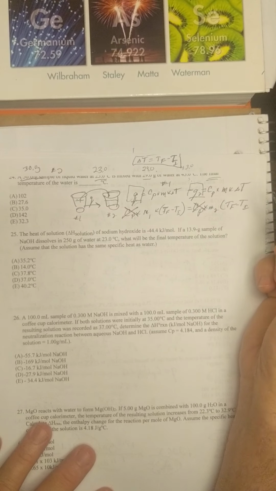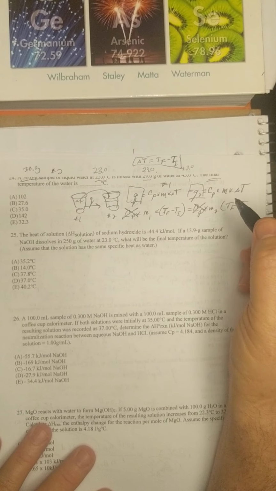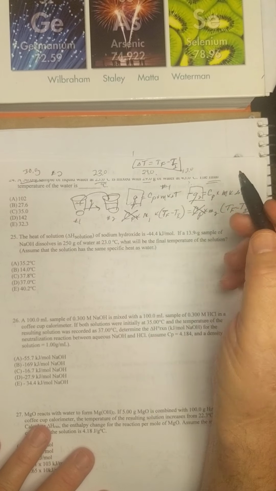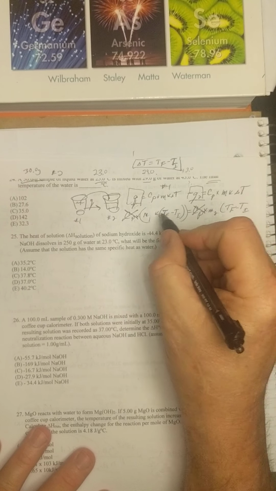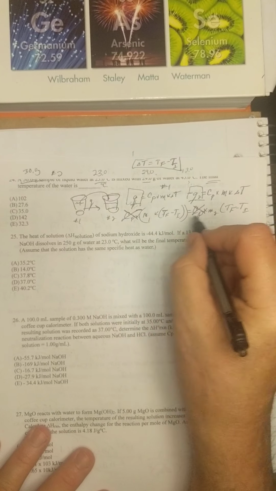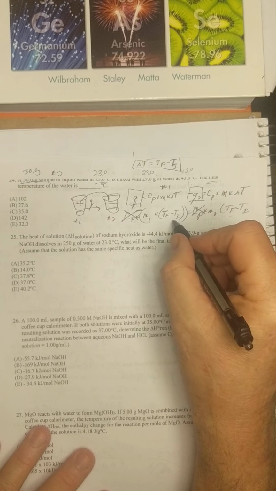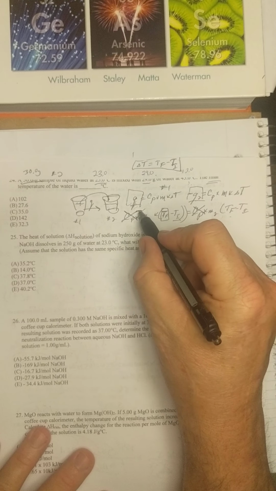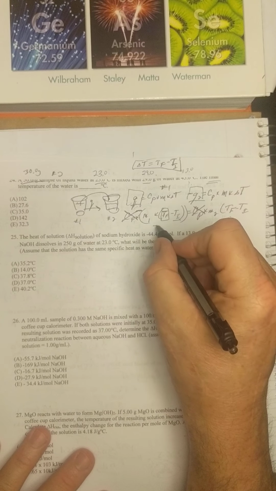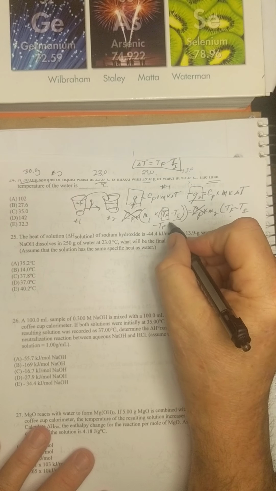The Cp's cancel out, okay? And figuring if number 2 is the highest one, I would say that this one is times a negative. I will plug all my numbers in and then solve for T final. And remembering that this negative is going to make this one become negative Tf and plus Ti.